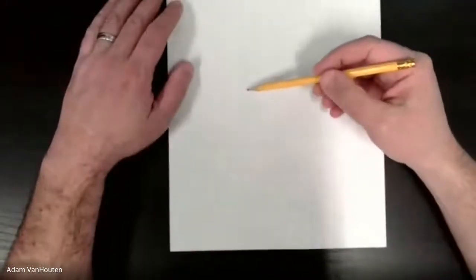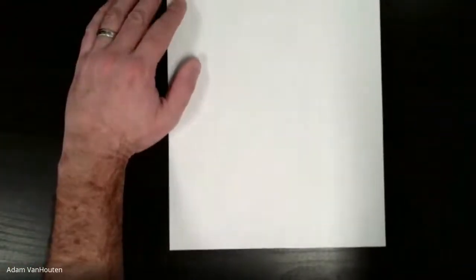Either way that you want to do your picture, I think the vertical way would be a great way to do it for this project. So what I want to do is think about that fireplace.